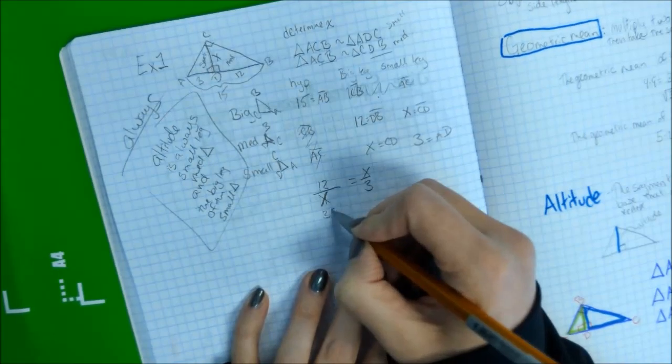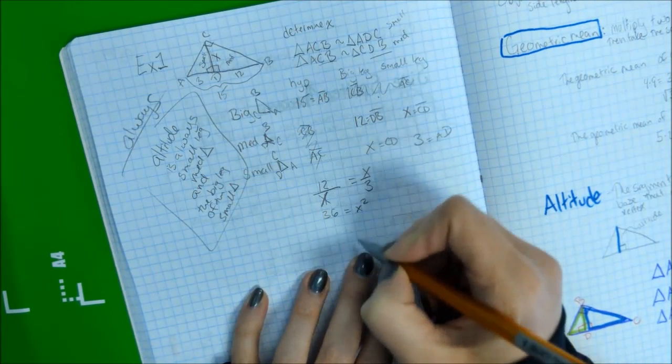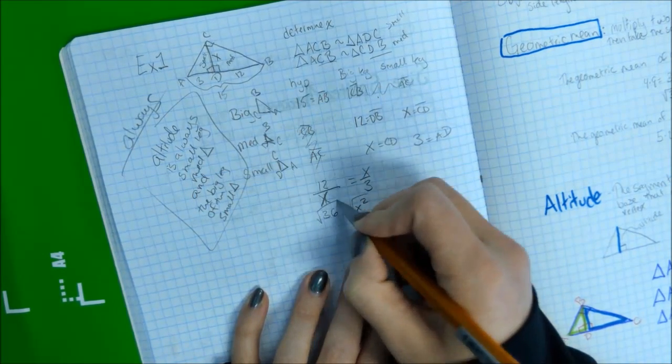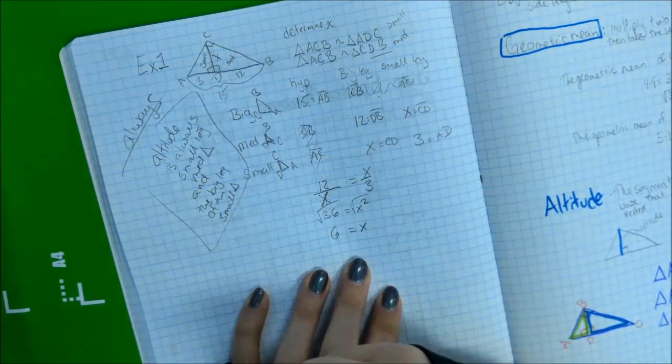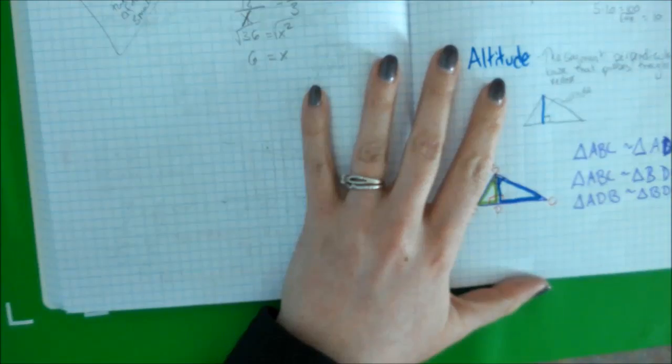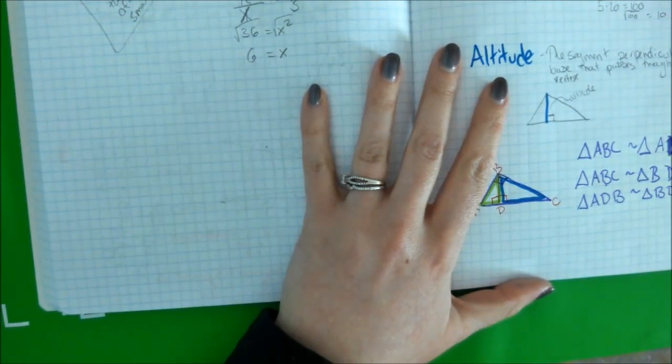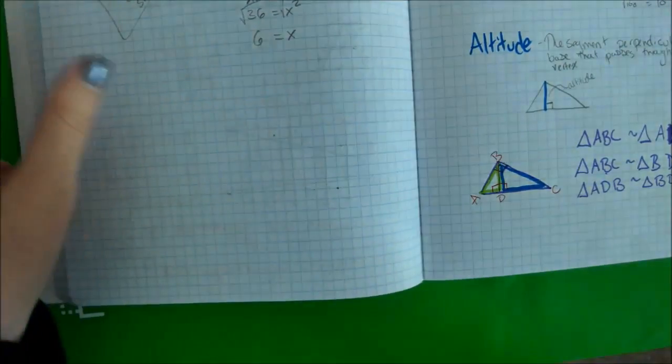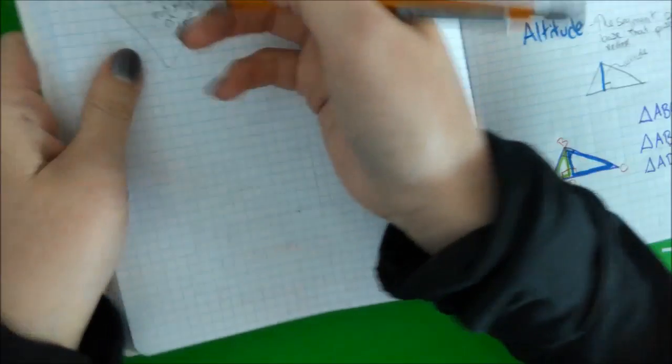And now I can figure out what x is. 12 times 3 is 36. X times x is x squared. Take the square root. 6 is x. Alright, so a second example that we're going to see might look like this.